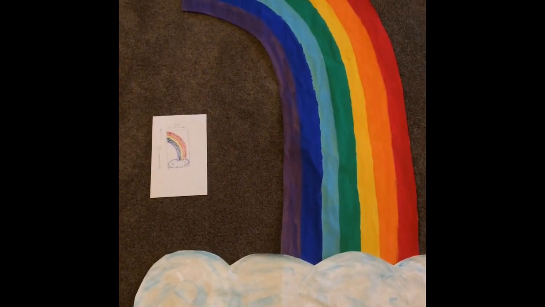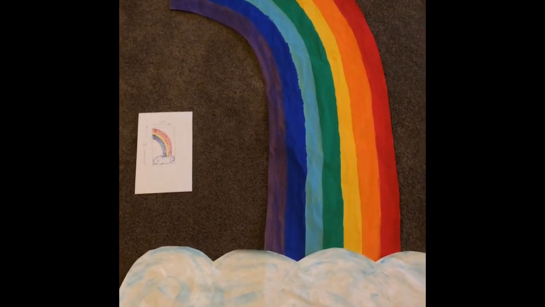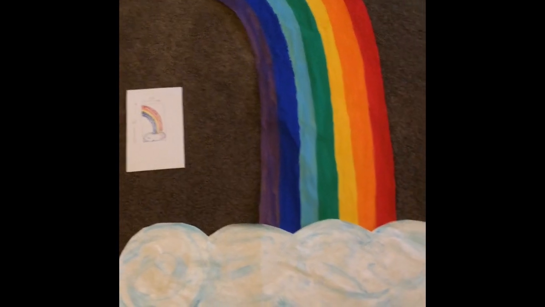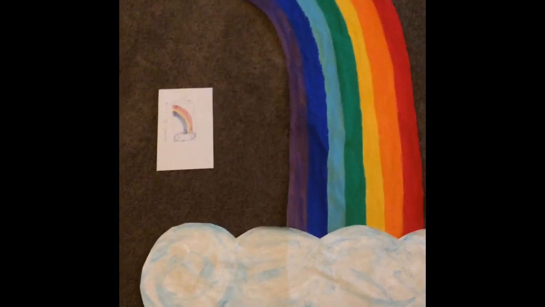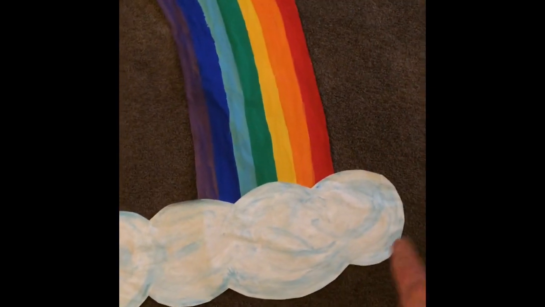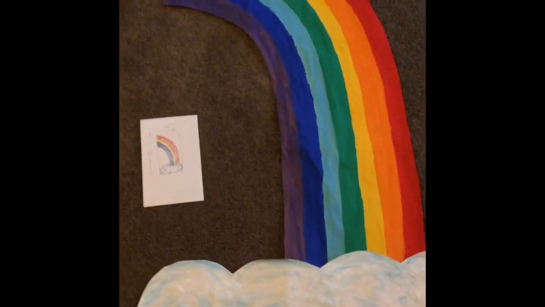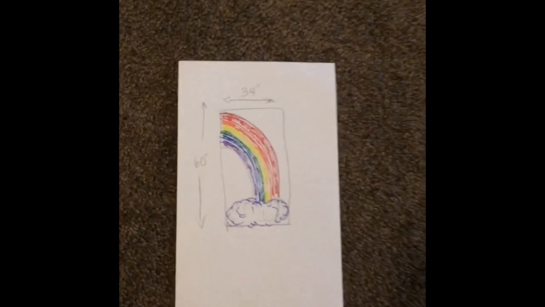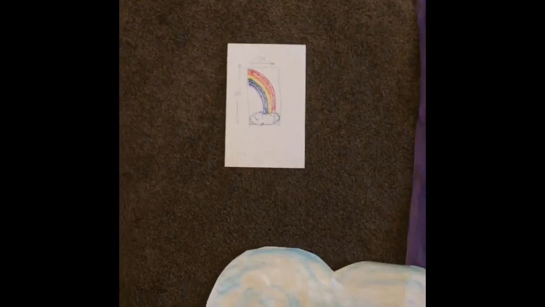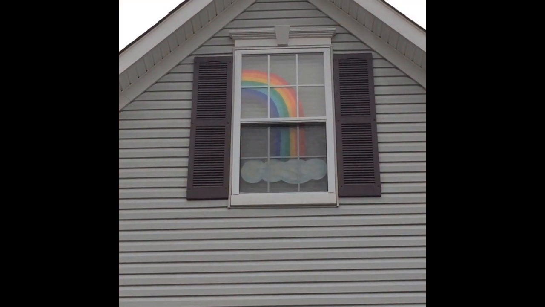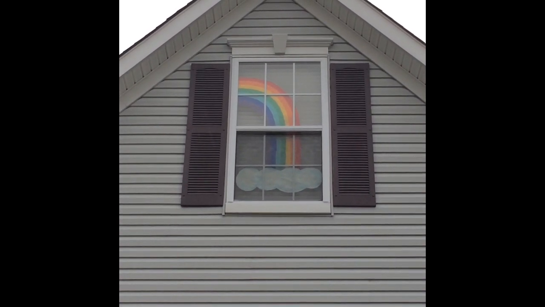All right, so here's my finished rainbow. I did improve it a little bit. The cloud was a little too big for the window that I was putting it in, so I trimmed the edges of the cloud a little bit before I hang it up. Here's the design. So that's pretty close. Alrighty, we're all done. There it is, hung up in the window. I think it looks pretty good.